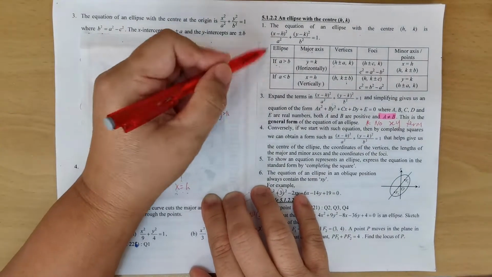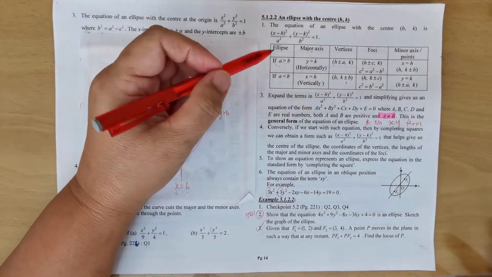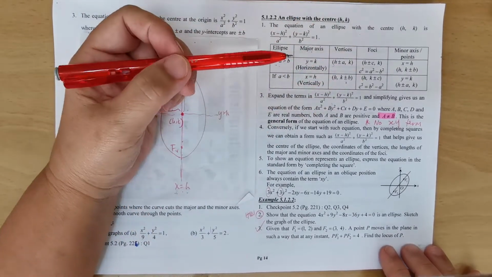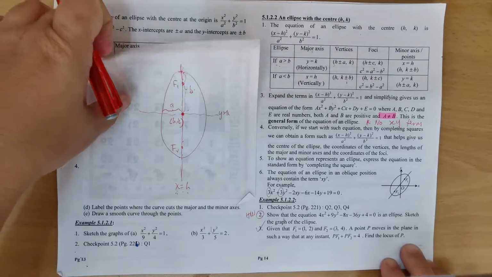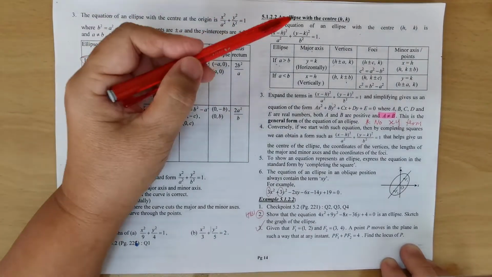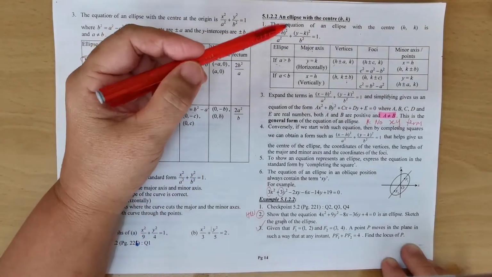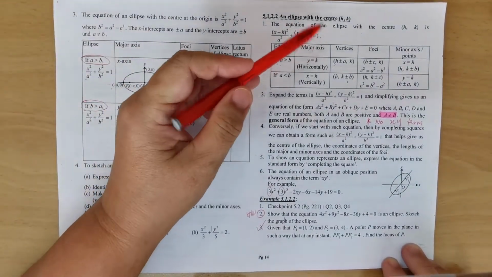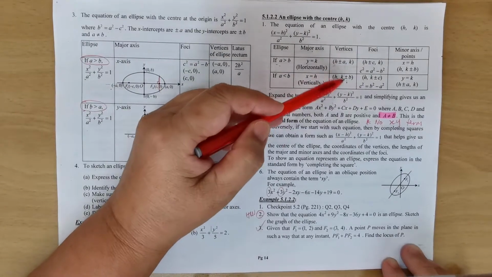Okay, so this table is very useful. When you want to do the homework, always refer to this, so you can get the correct answers. Alright, okay. So this is the standard form of an ellipse with center (h, k). Of course, if the center is the origin, it is easier. If the center is (h, k), then you have to remember all these things.